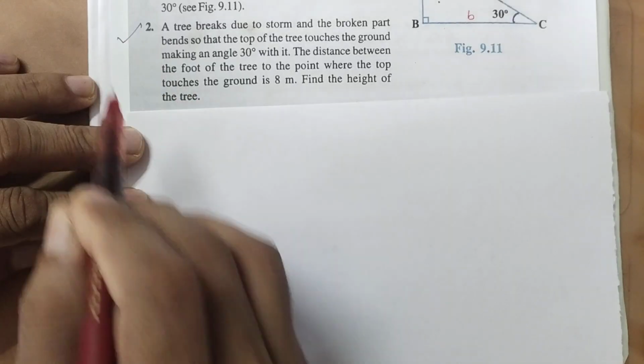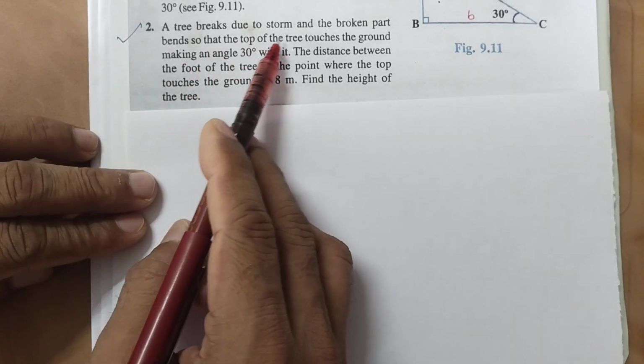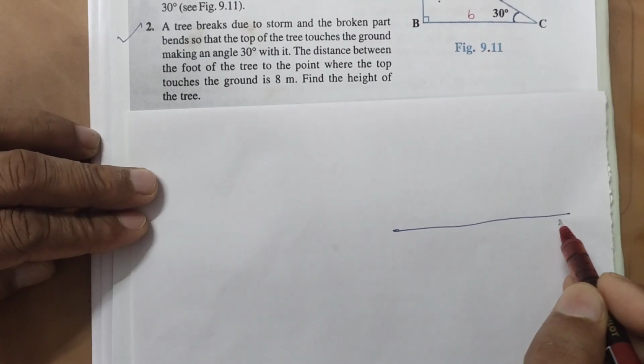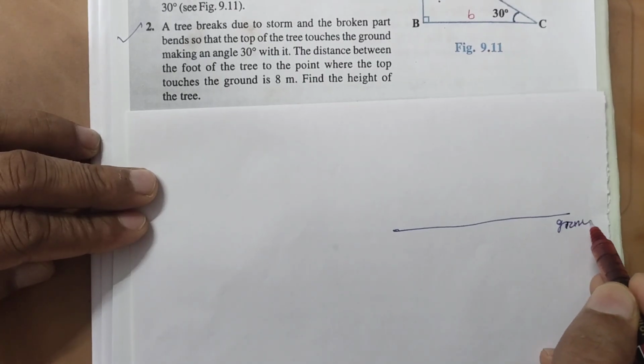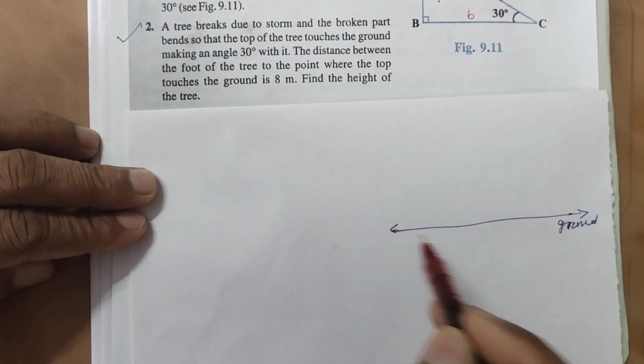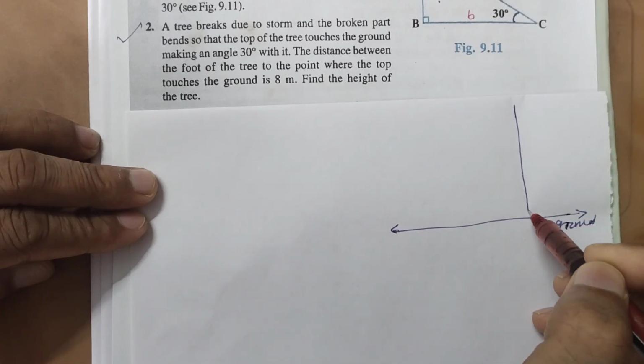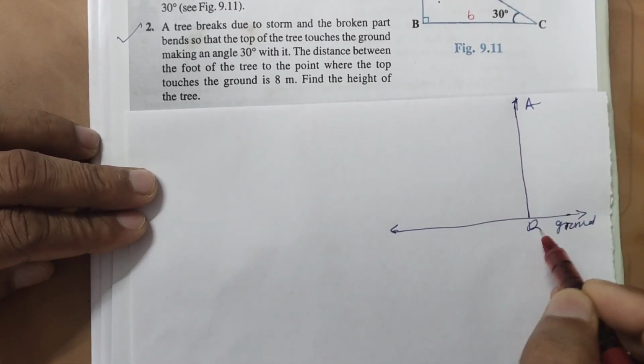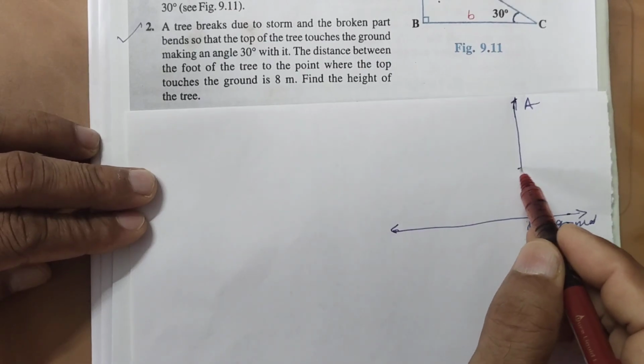Question number 2: a tree breaks due to a storm. So this is the ground level, it is quite easy. A tree, initial height, let it be AB. AB is the initial height, and it is broken due to the storm.